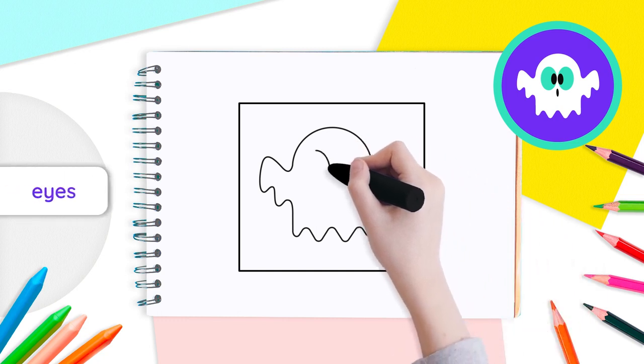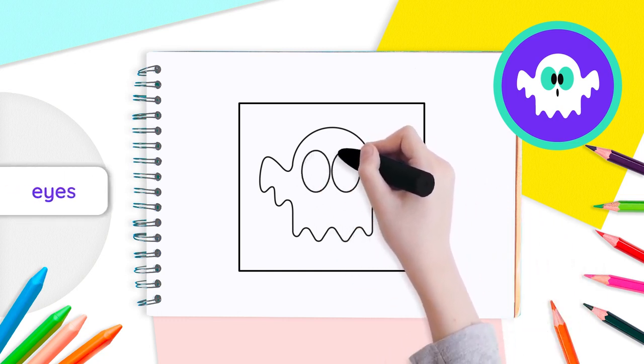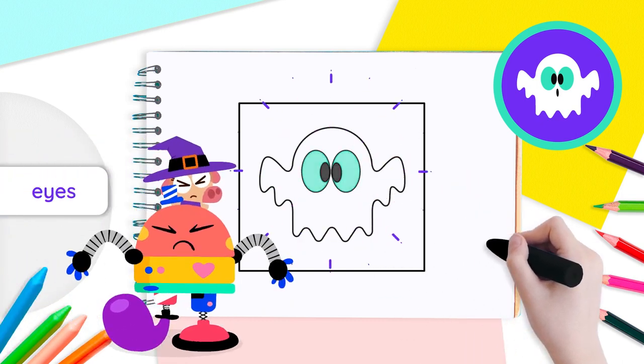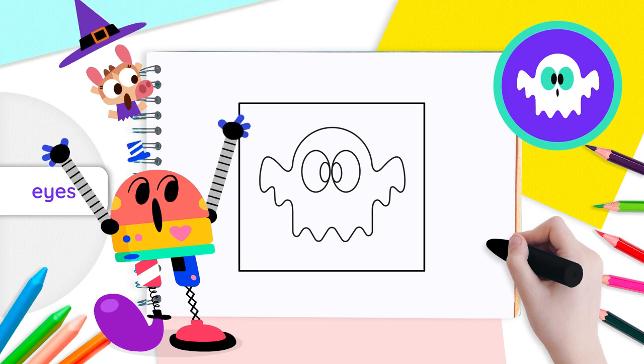On to the eyes. On your ghost's face, right here, draw two big ovals. Then, draw one smaller oval inside each of those big ovals. Your ghost looks really spooky.